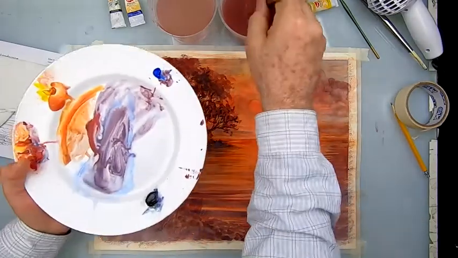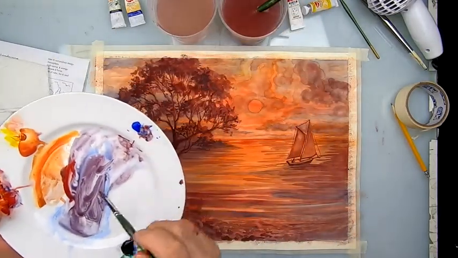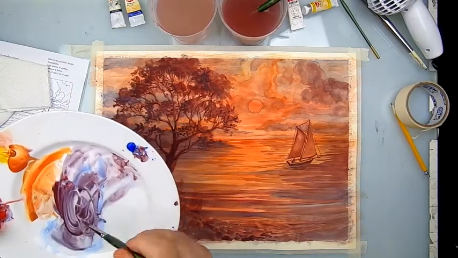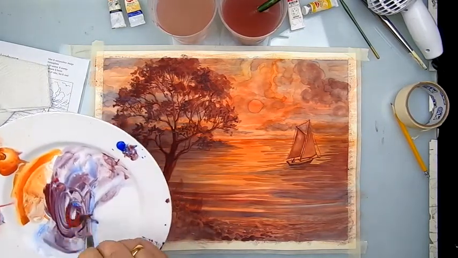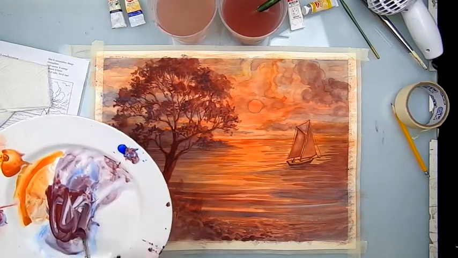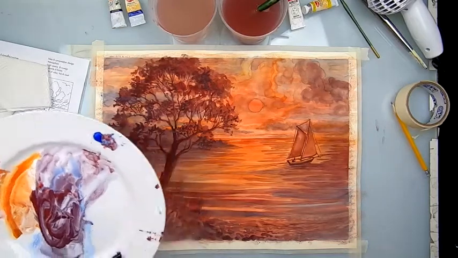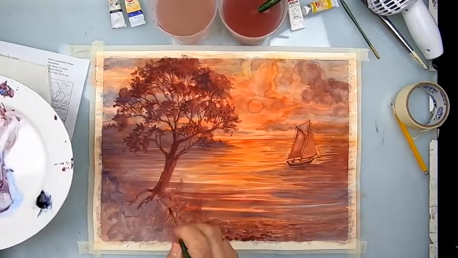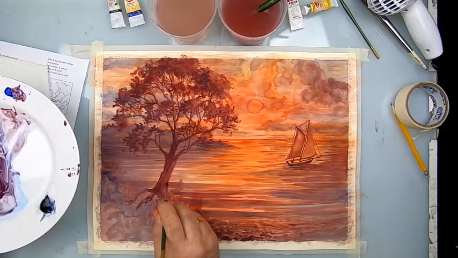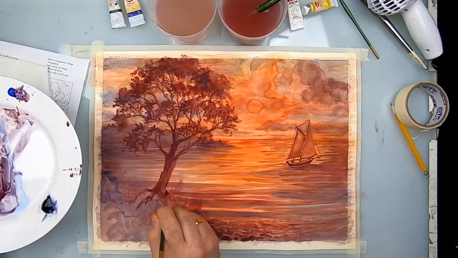Okay, now we're going to work on some of this grass in the foreground. Okay, and I want to get a nice dense value. Nice. And I'm going to use the tip of my brush, some of the detail.